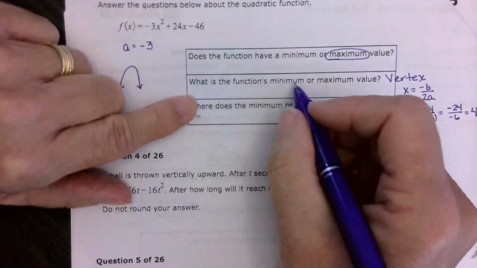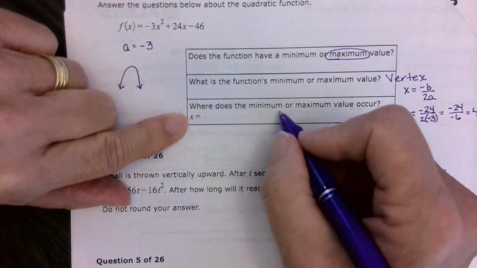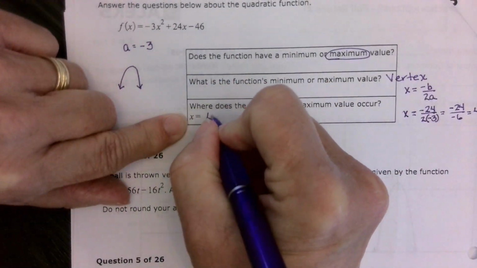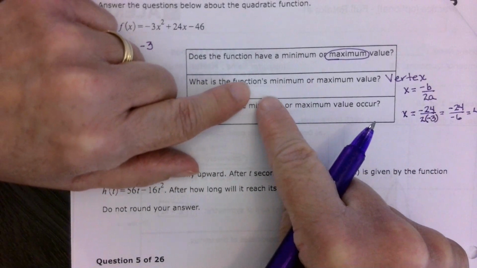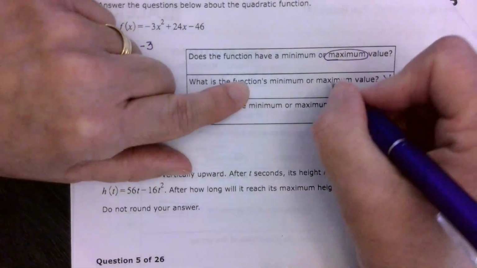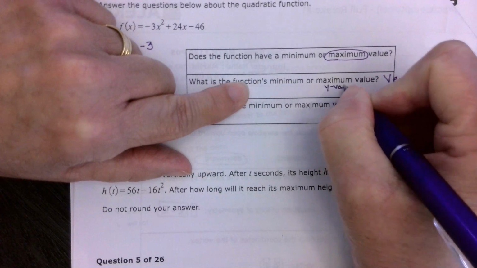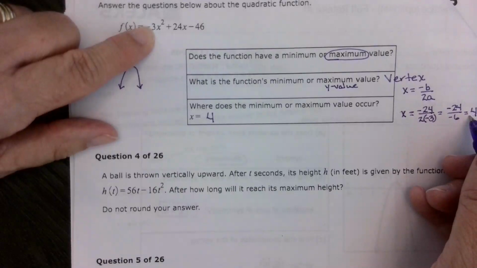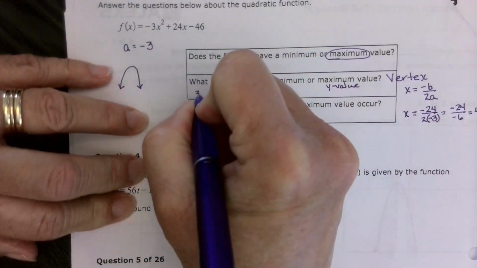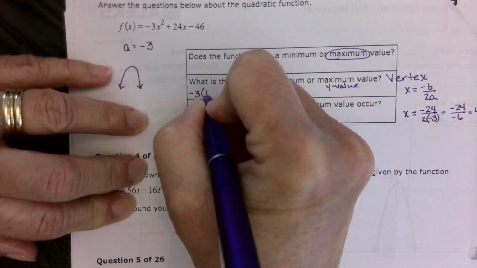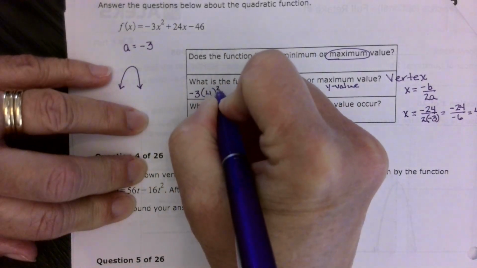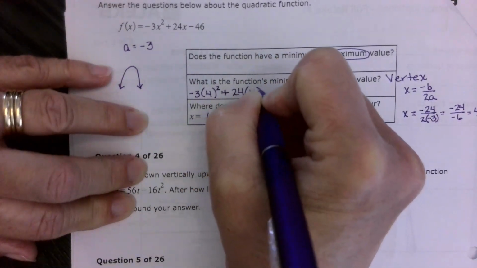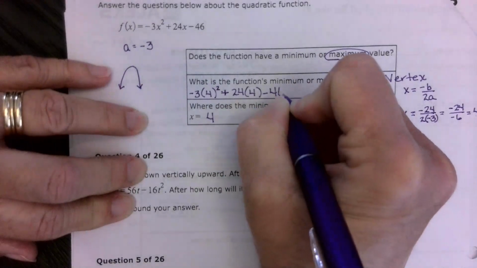So it says, what is the function's minimum or maximum value, and where does the minimum or maximum value occur? That is our x value, so that 4 goes here. This is asking for the y value, okay? This is the y value. So in order to find that, you take this 4 and you plug it in right here. You would say -3 times 4 squared plus 24 times 4 minus 46.